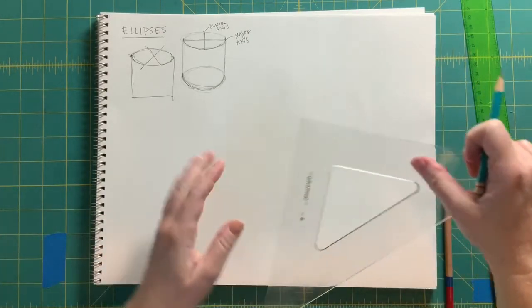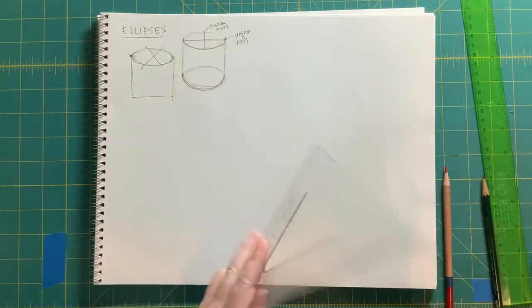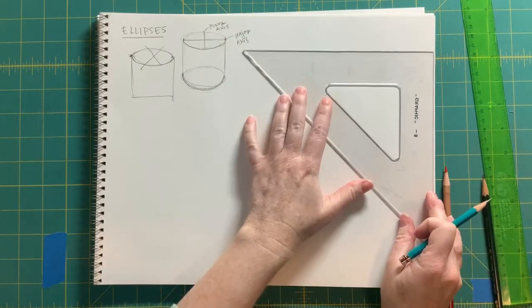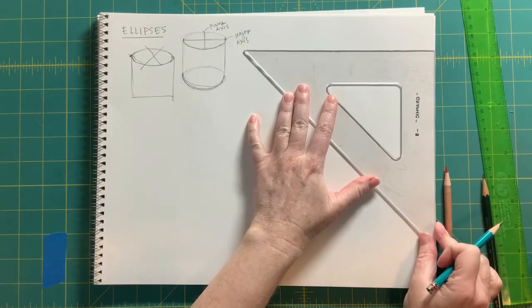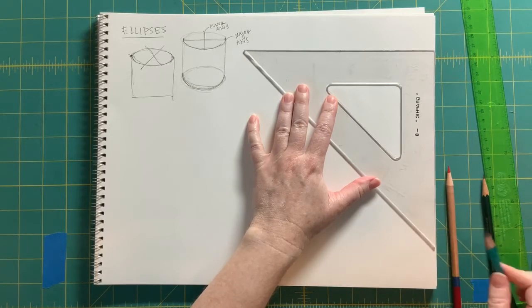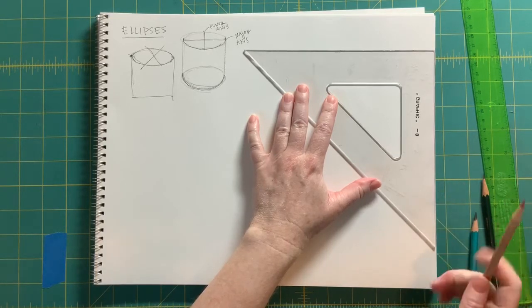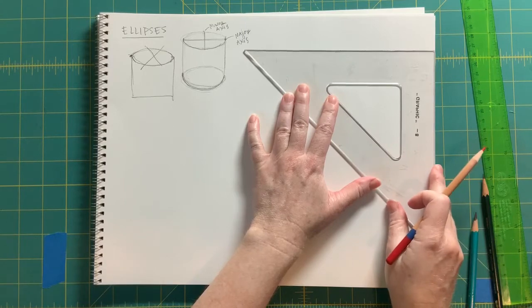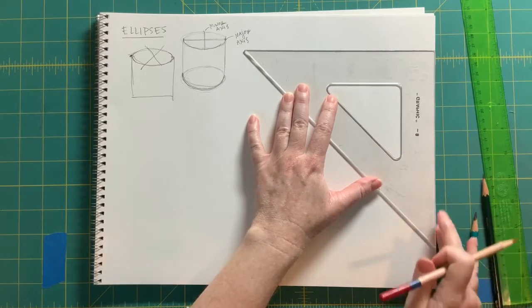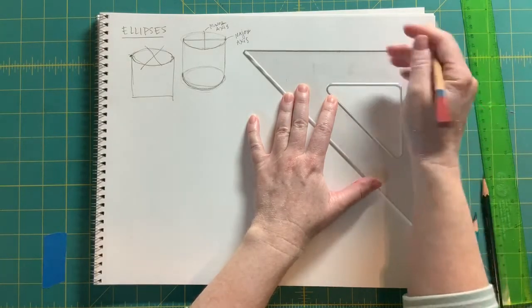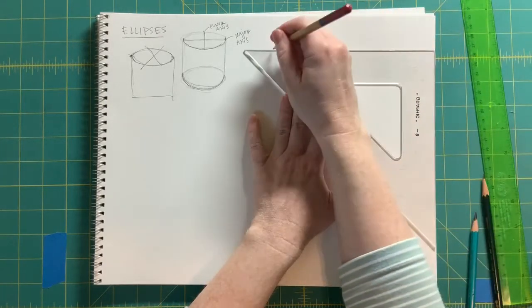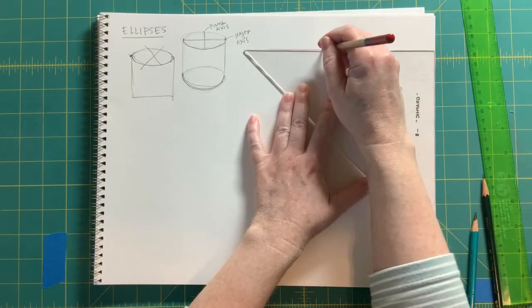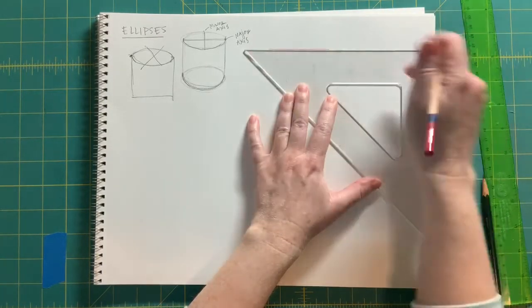So if we draw an ellipse, we can use these as tools to help us. So I could start with a horizontal line. And here I'm going to, again, use my handy dandy triangle that I love so much, lining up the edge of it with this machined edge of my paper to give me a horizontal that is perpendicular to the edge of my paper.